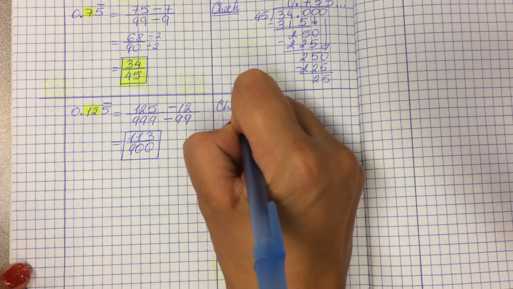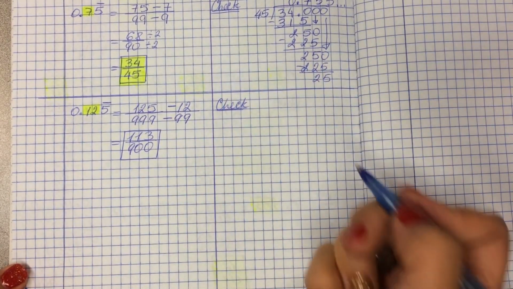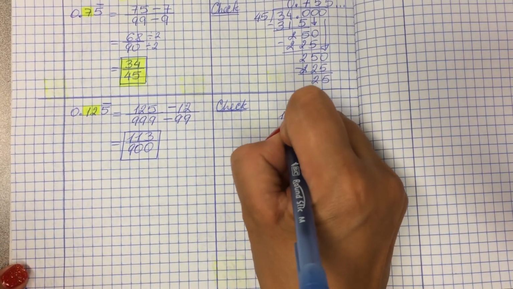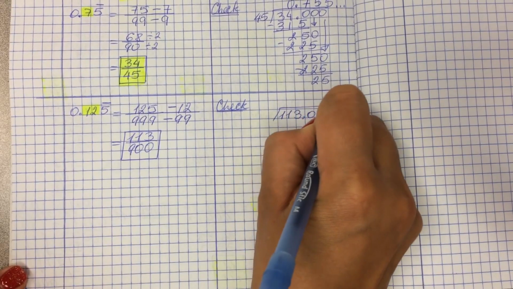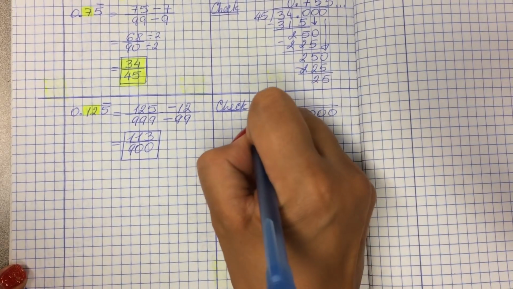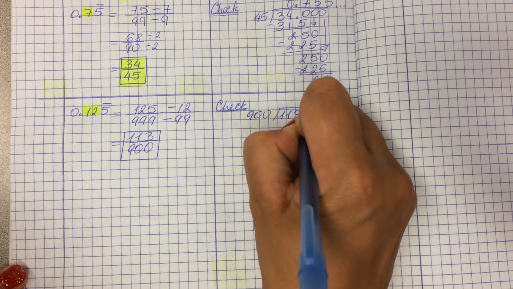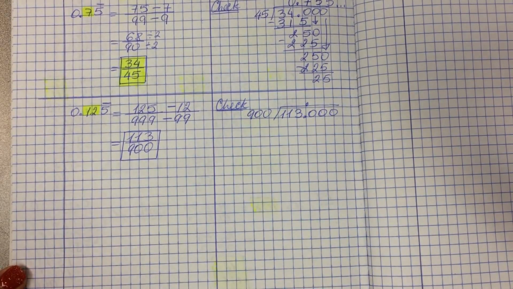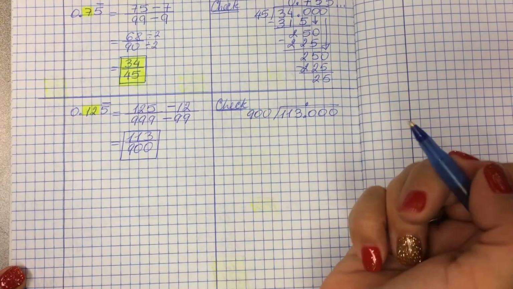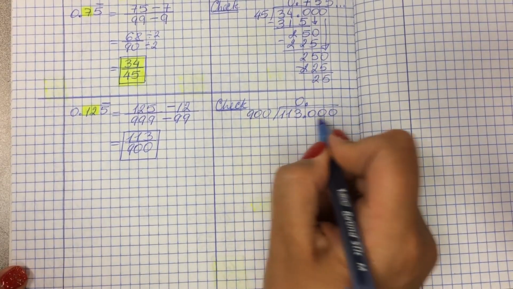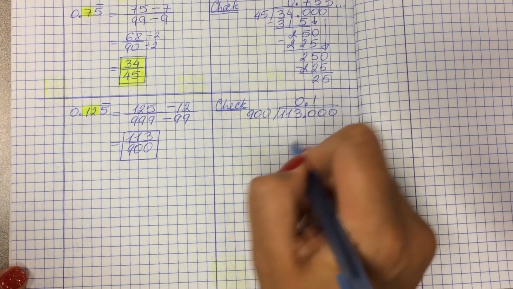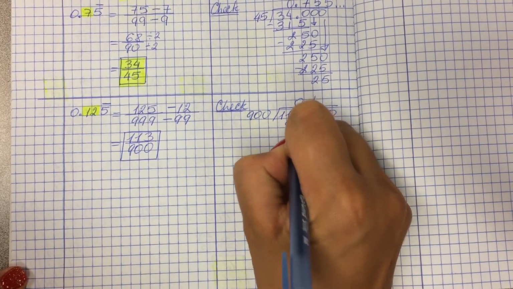To check, you would put 113.000 and divide that by 900. 900 doesn't go into 113, but it goes into 1,000 one time. So we have 900 to subtract.